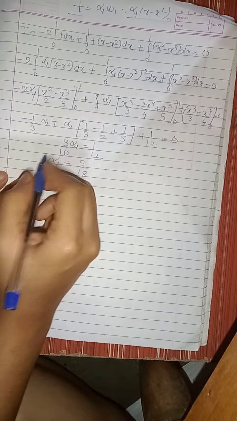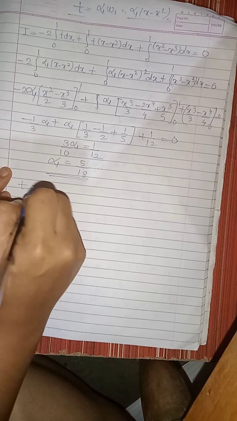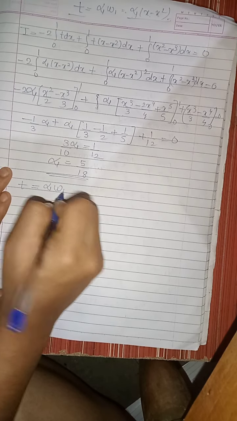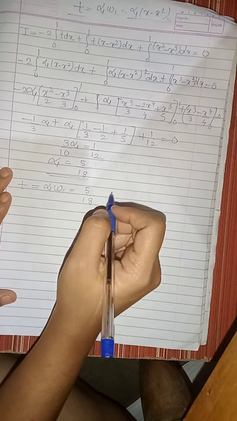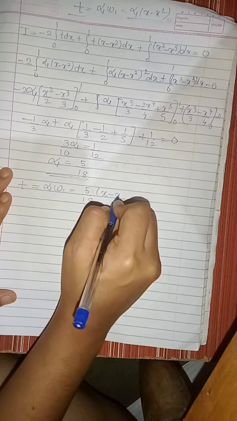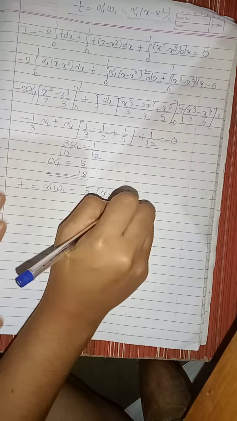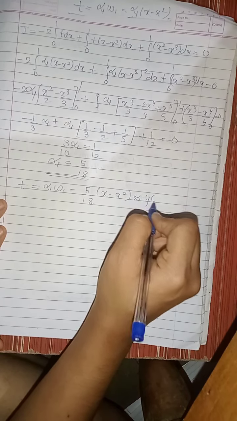So now you know the value of alpha 1, so you have t equals alpha 1 into w1, and now alpha 1 equals 5 upon 18, so you can substitute its value, and the value of w1 is x minus x square. So now this is equivalent to y of x.